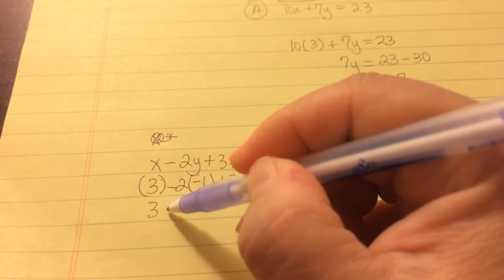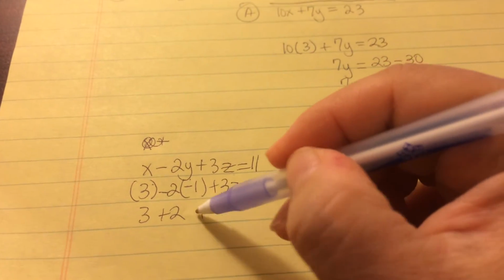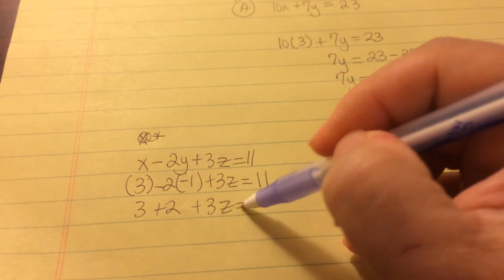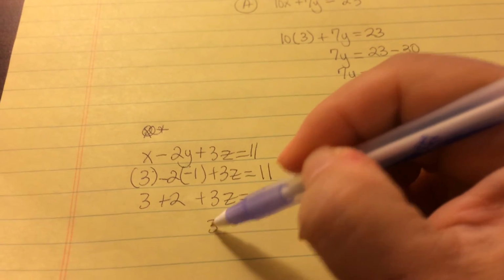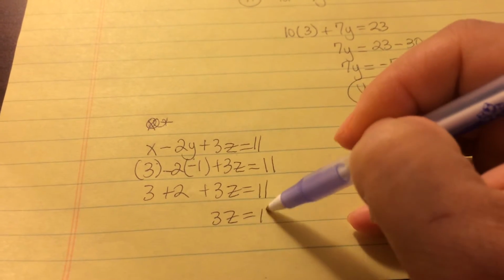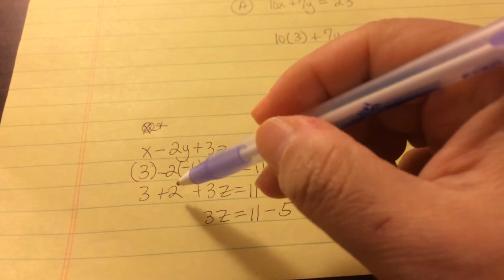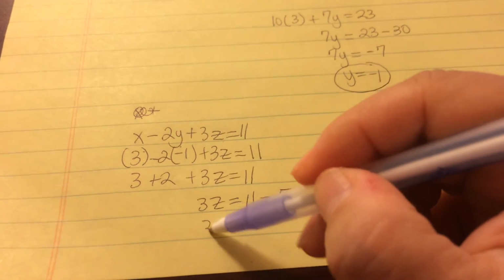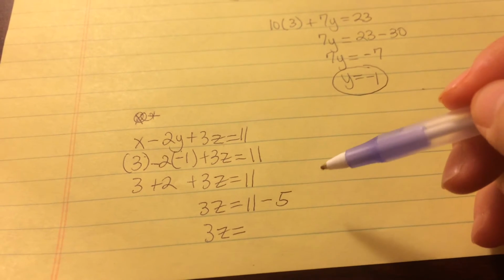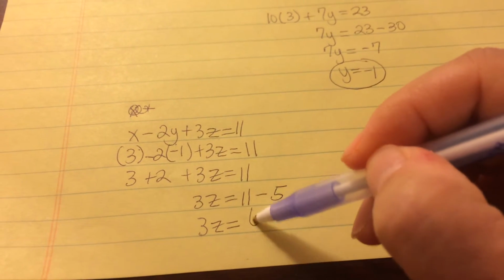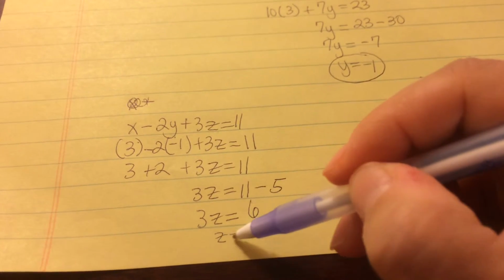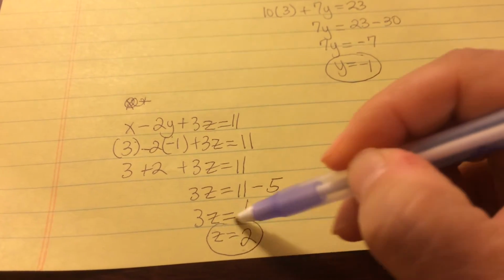So then I have 3 plus 2 plus 3z is equal to 11. So 3z is equal to 11 minus 5, because 3 plus 2 is 5. So 3z is equal to 11 minus 5, which is 6. And so z is equal to 2 as the final answer right there.